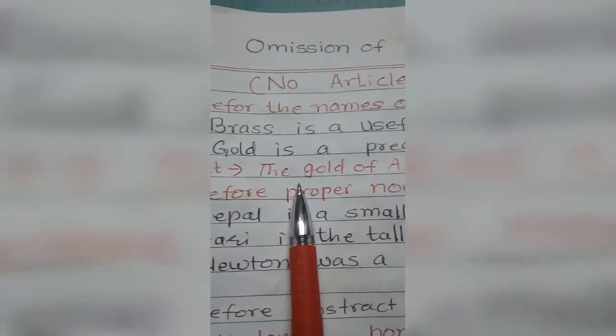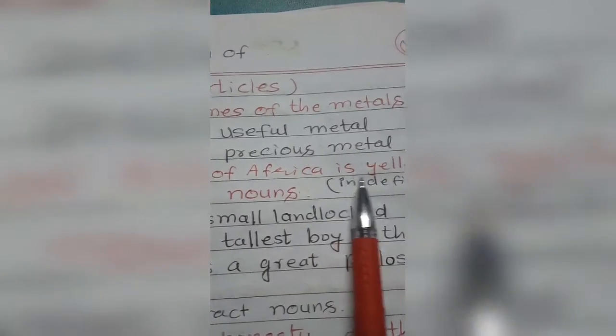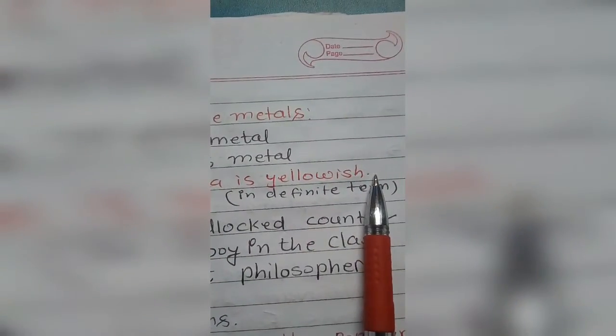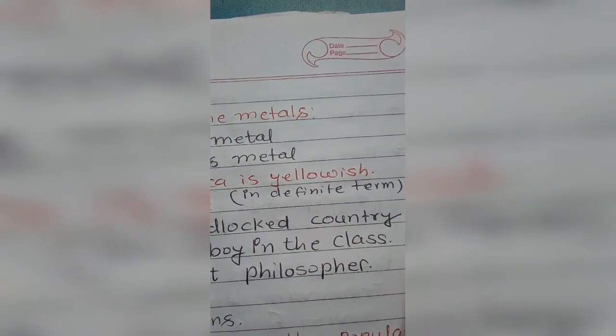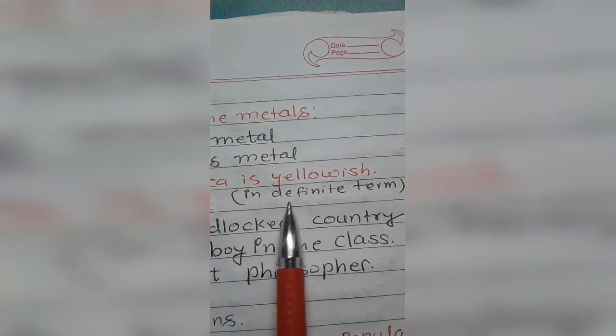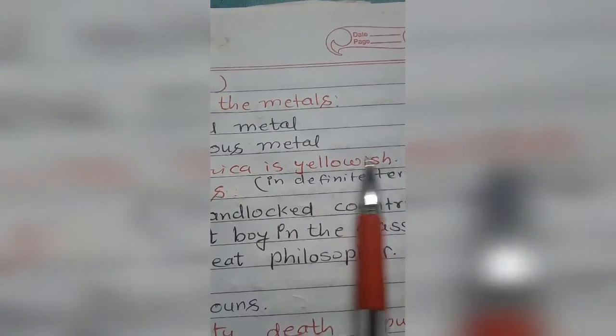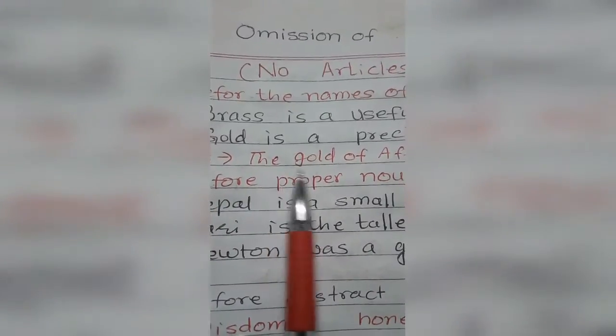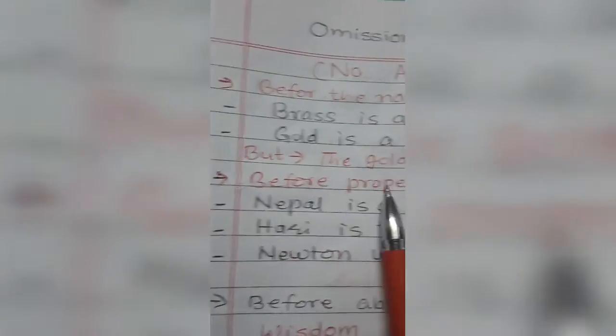Gold is a precious metal. But look here: the gold of Africa is always, that is an indefinite term, so we use "the" here.